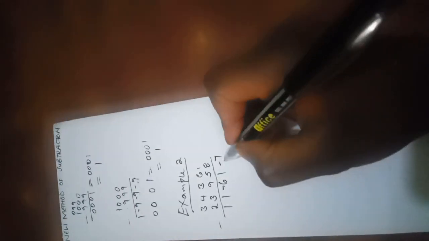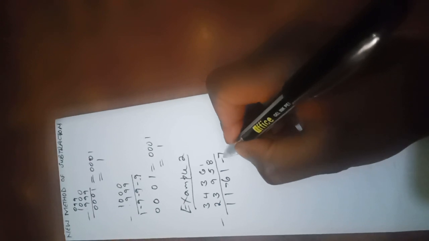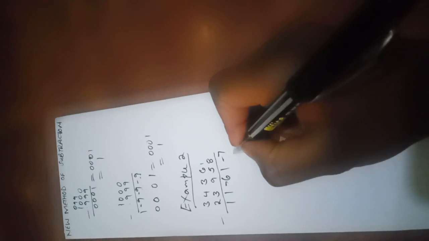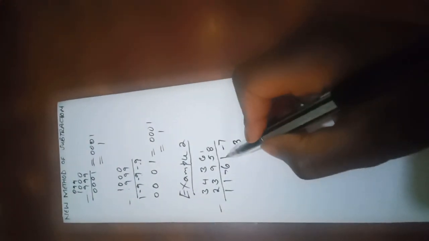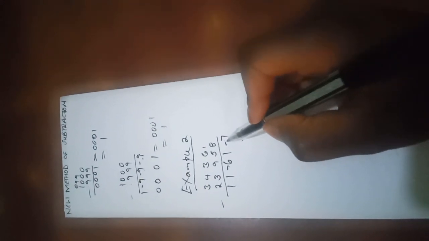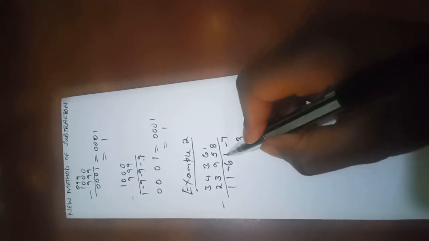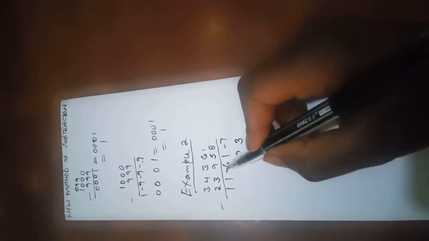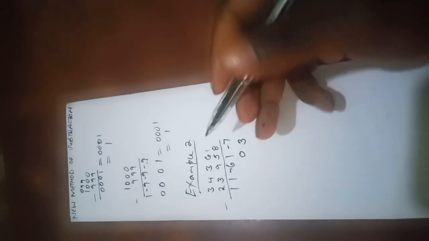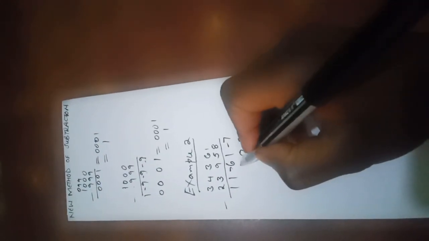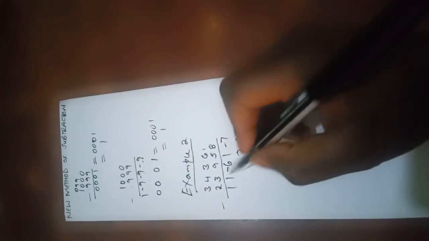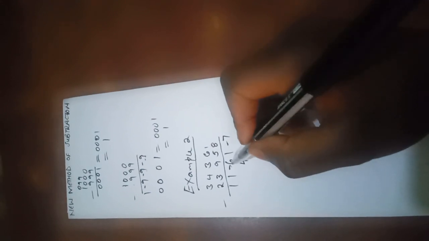So our rightmost number is -7. We deduct it from 10, so 10 minus 7 becomes 3. Then this is 1, and our previous number was a negative. So if we subtract 1 from 1, we get 0. Then this one is -6. We'll have to subtract it from 10. We will get 4.